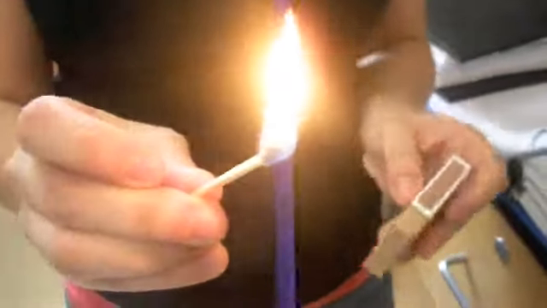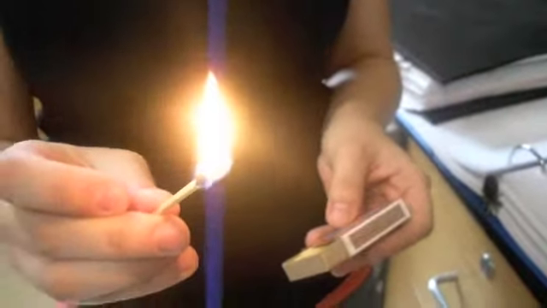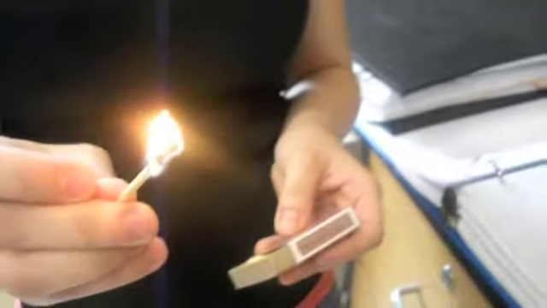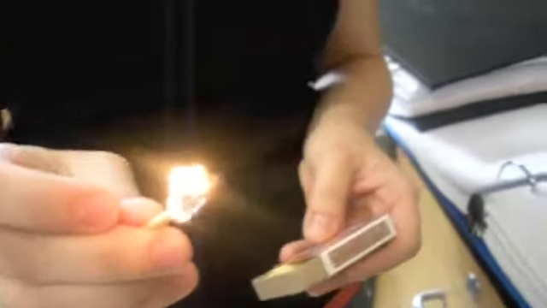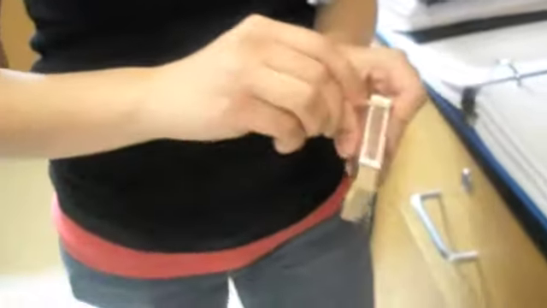Our second example of radiation is a flame on a match. The flame has the higher internal energy, and thermal contact is established because the waves emitted by the flame travel to its surroundings and transfer energy.